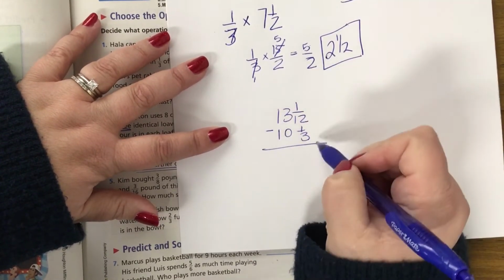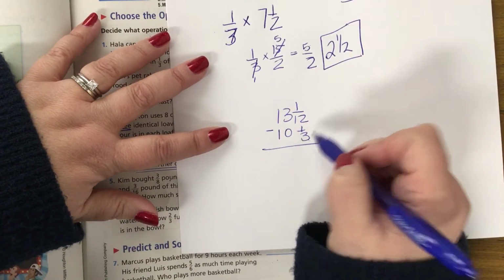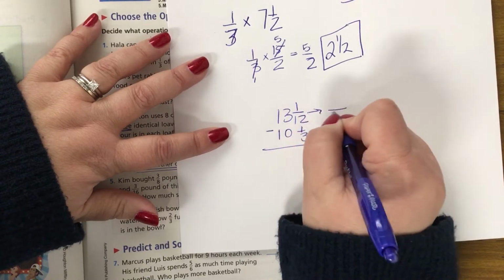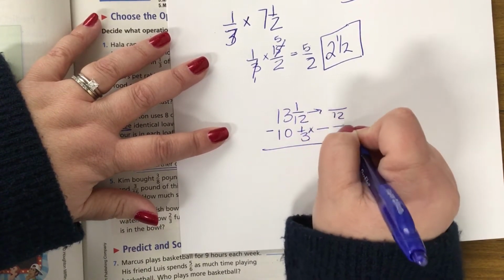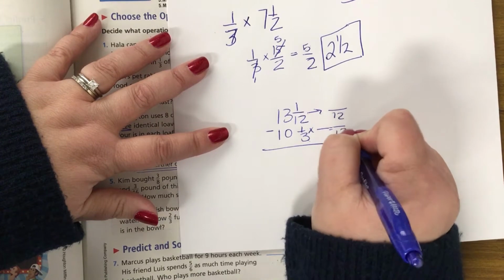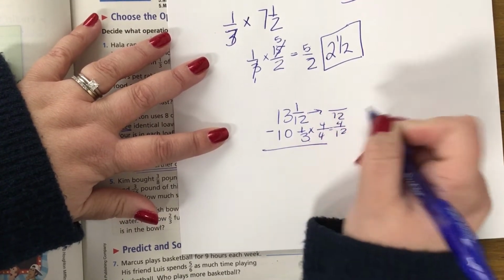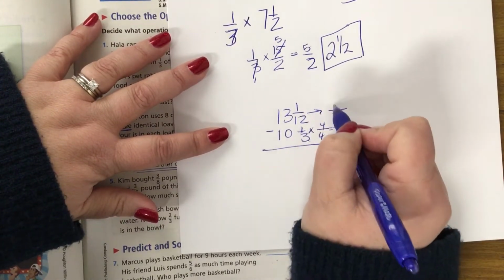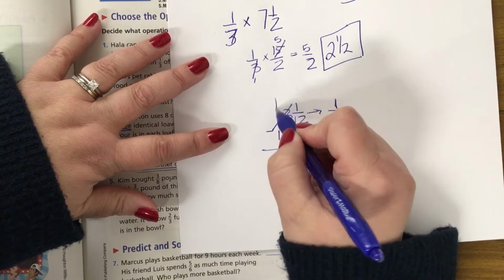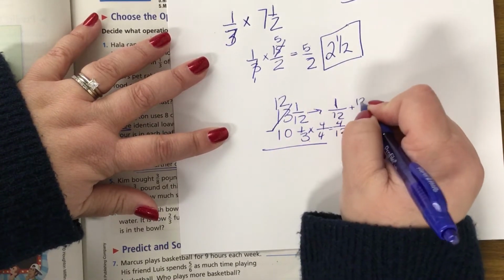Okay. Well, I know the first number that I have in common is 6, so I'm just going to bring the 6 over. 1/2 equals 3/6 and 1/3 equals 2/6. I can't do that, so I have to borrow from the 13. This becomes 12, and I'm going to add 6/6.